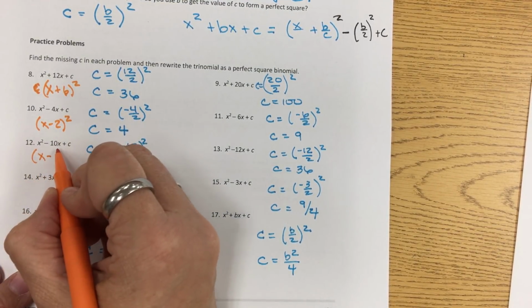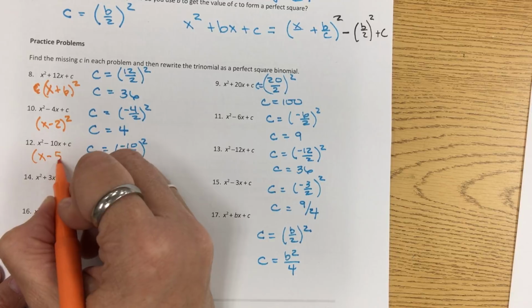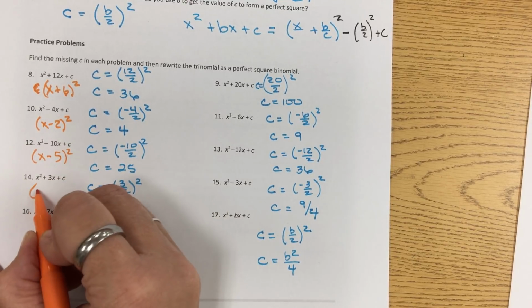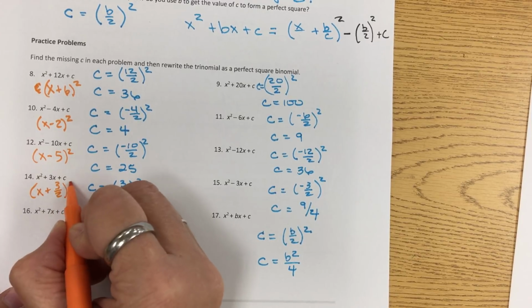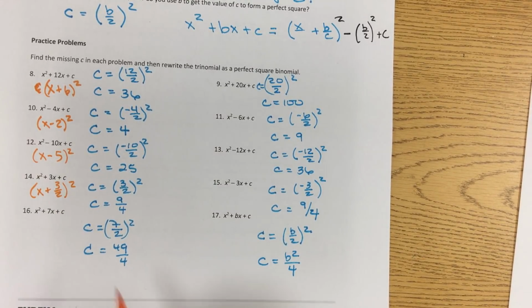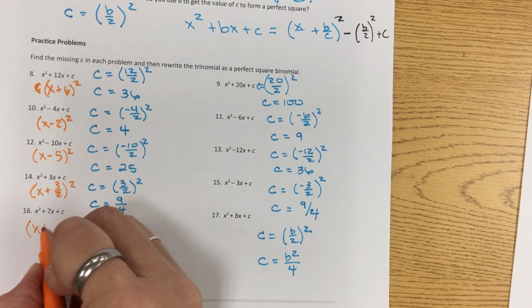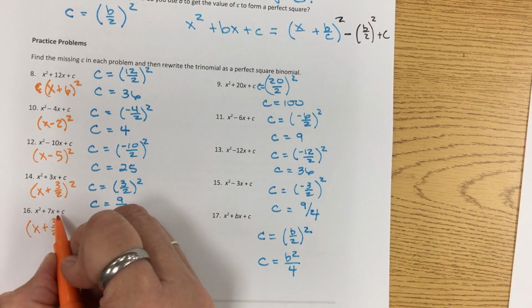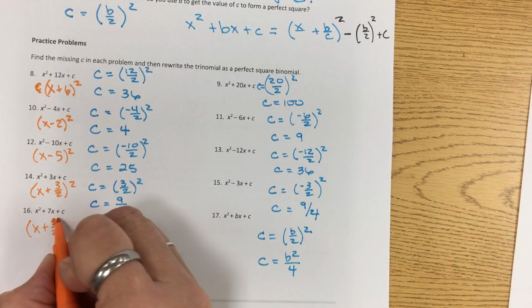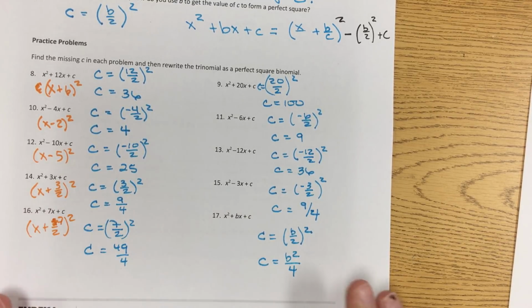X minus 5 squared. X, a fraction, I know, horrendous. X plus 3 over 2. Why did I write 3 over 2? Because that one was 3 over 2. I meant to say 7 over 2.